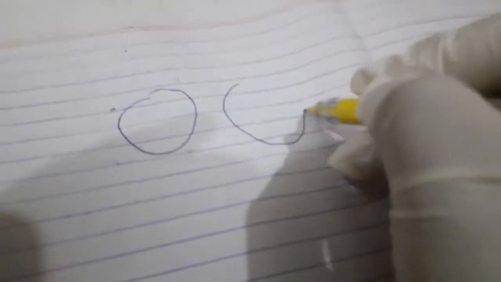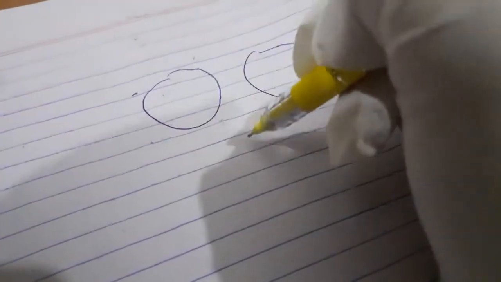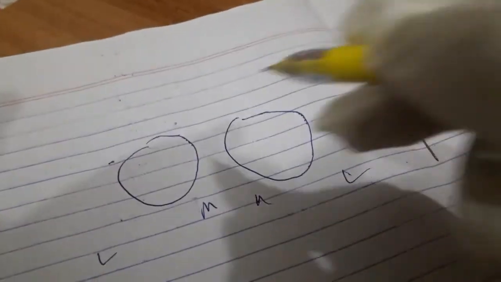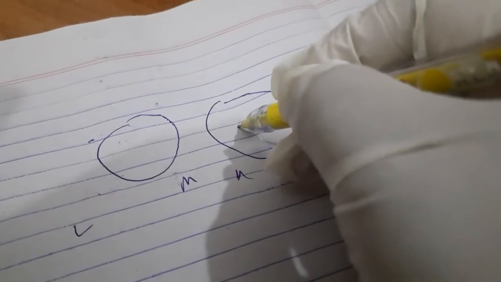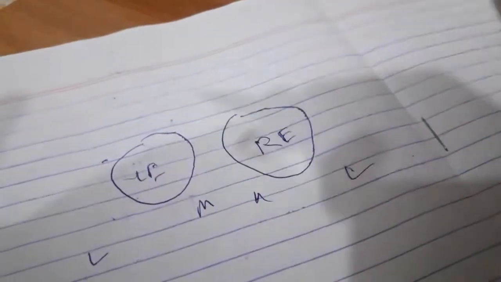Just to make the action, suppose this is the eyeball, this is medial, lateral, this is the right eye, this is the left eye.